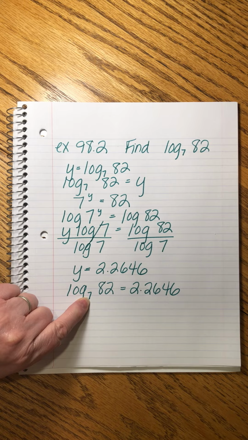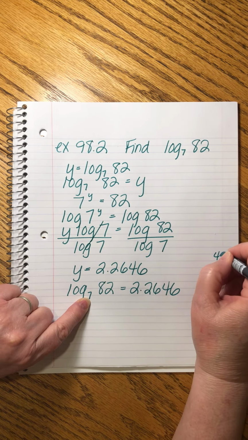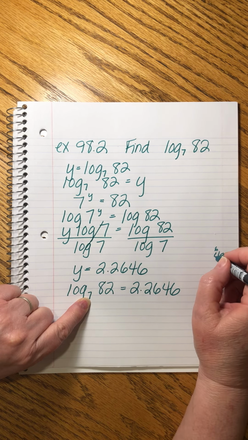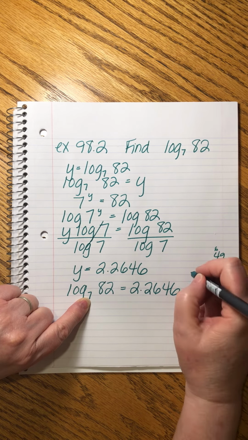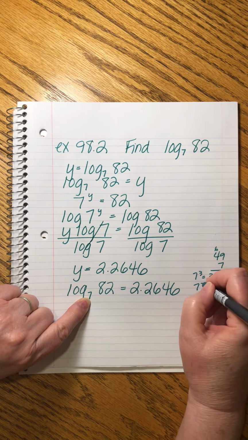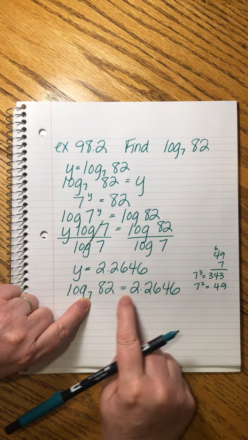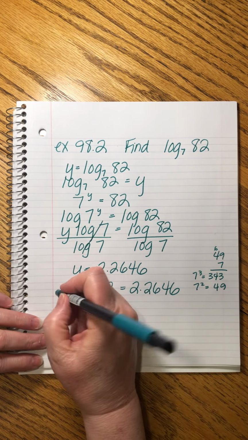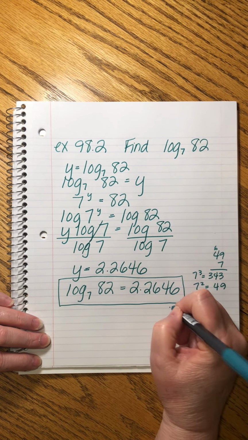And that makes sense because 7 squared is 49. 7 to the third is 343. Okay, so 7 to the third equals that. 7 squared equals that. This number is in between those two, so it makes sense that the exponent is also in between 2 and 3. So this is our final answer. So our answers aren't total gibberish.